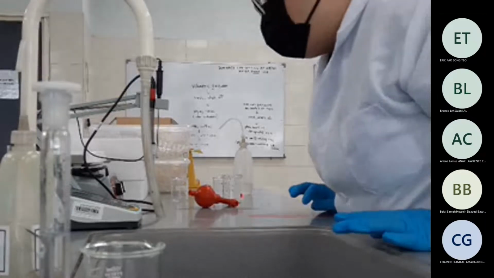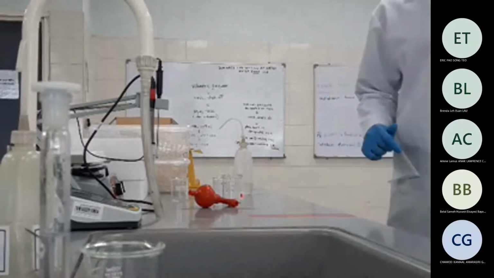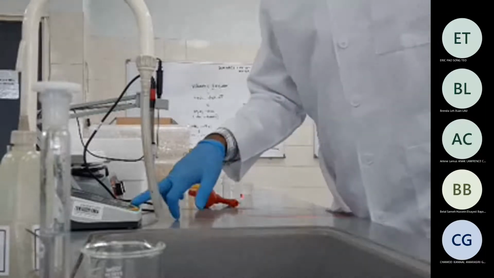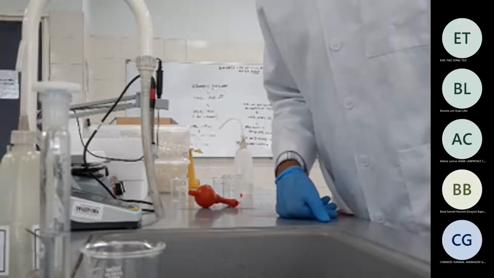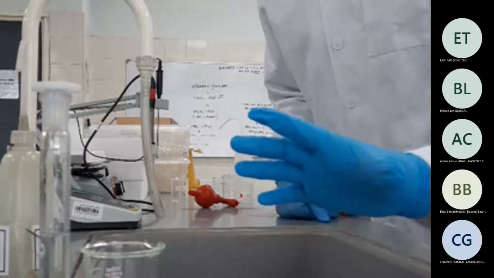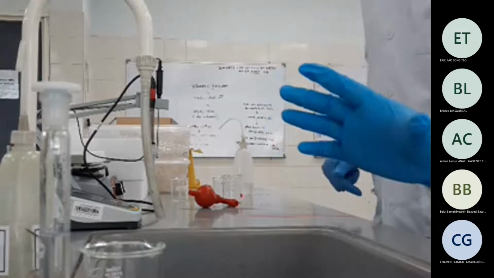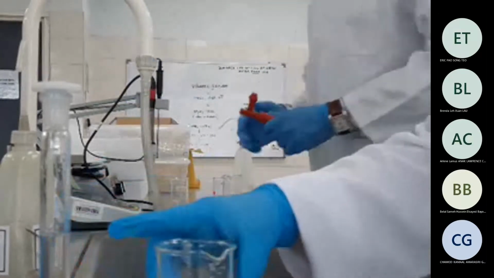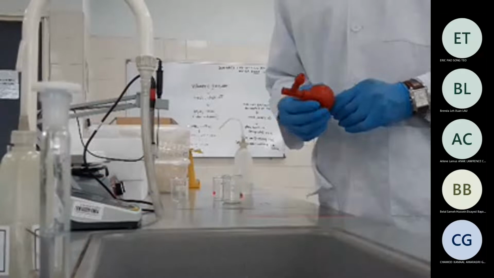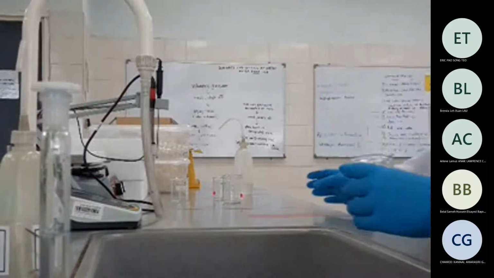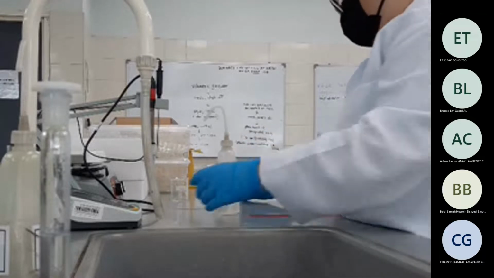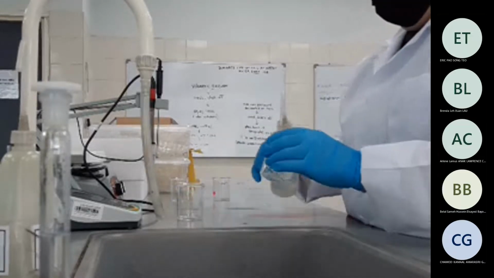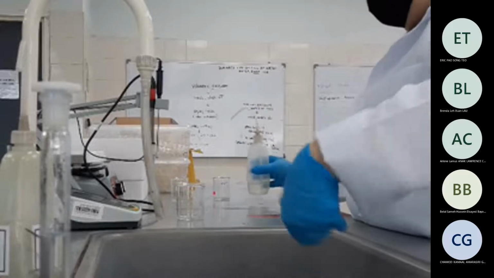Vanessa, you done? Both? Good. Okay, it's already calibrated. This is a buffer solution so that the probe does not get dry and it maintains the neutral pH, or the pH is designated to some extent.